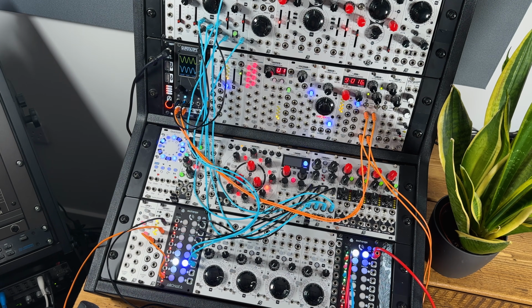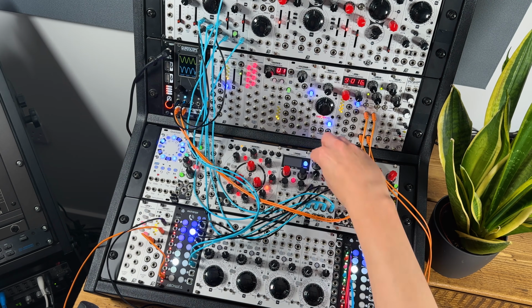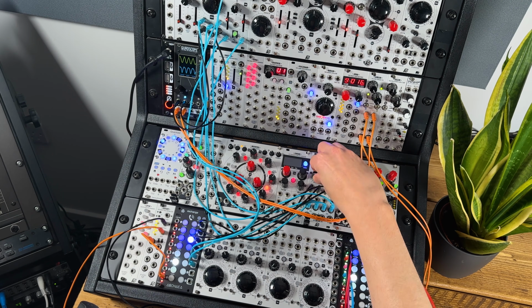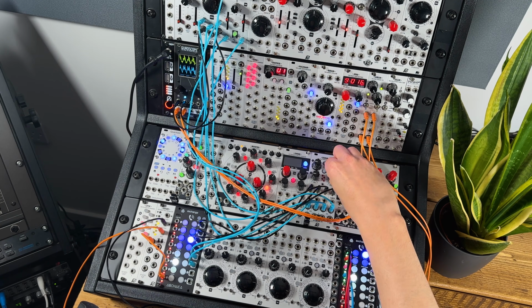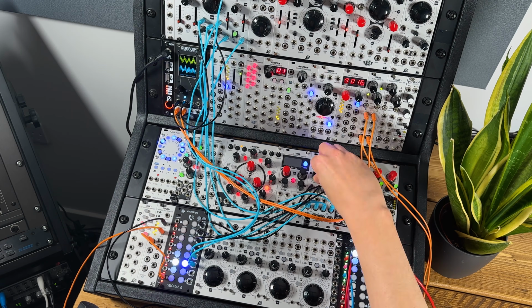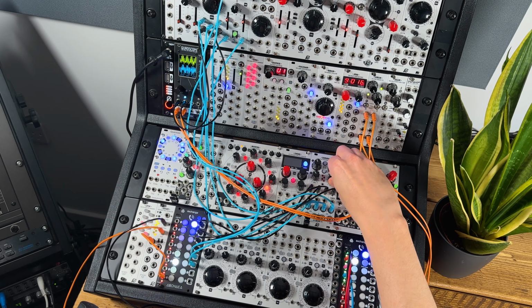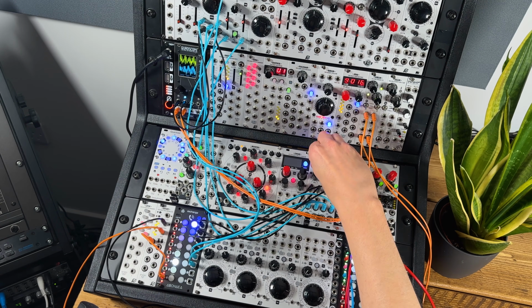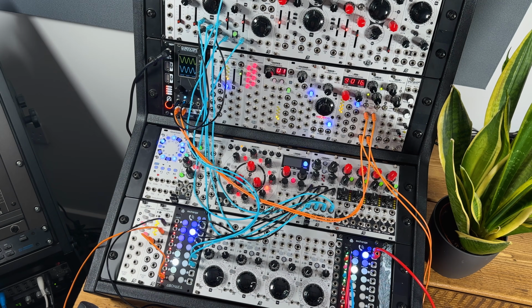If I bring this up, it's another kind of droning patch, but I'm firing these little gate patterns, which are basically little 5-volt gates. Odessa's just droning, and I'm creating quite a complex, heavily modulated sound.